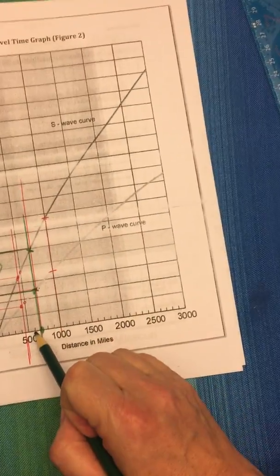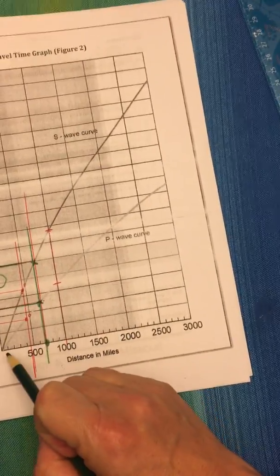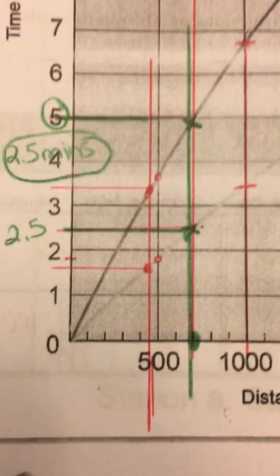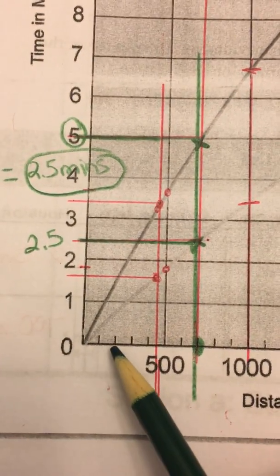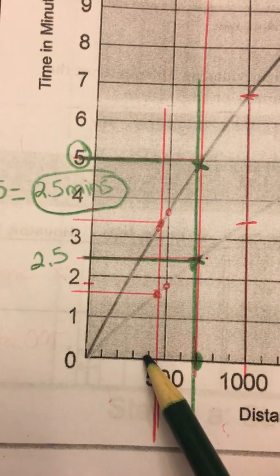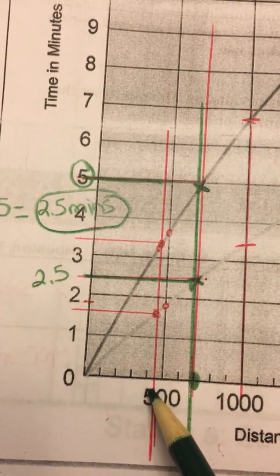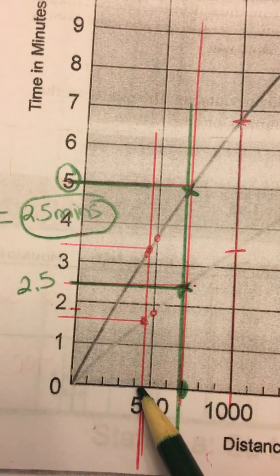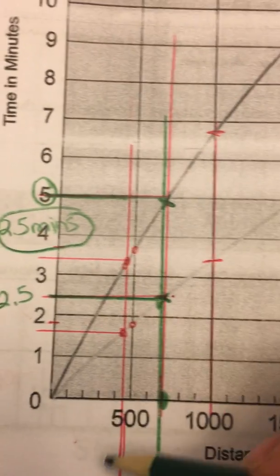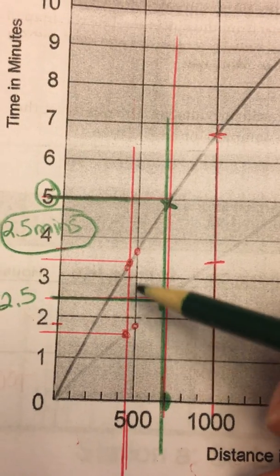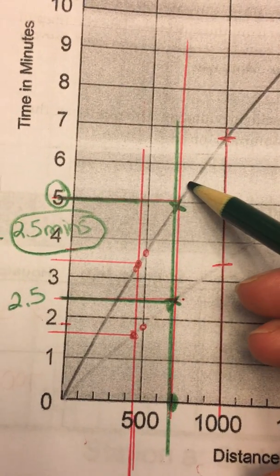So 450 is going to be somewhere after the 400 mark on my x-axis. So I'm going to get nice and close and show you. Here's 100, 200, 300, 400, 500 is this number here, this line here. So I already drew for you a red line at 450. I used my ruler and I made my line go all the way up and made sure it went through both the P and the S waves.